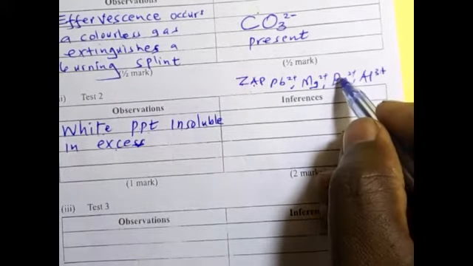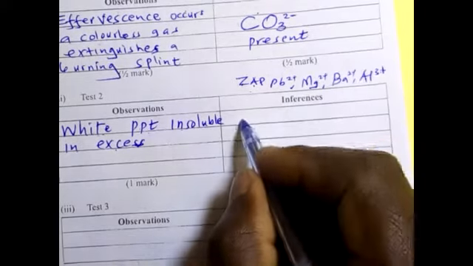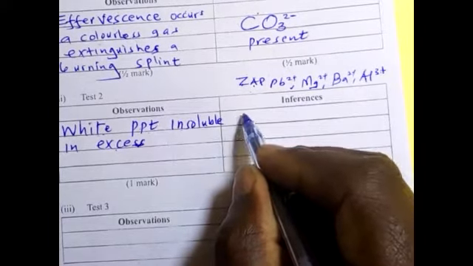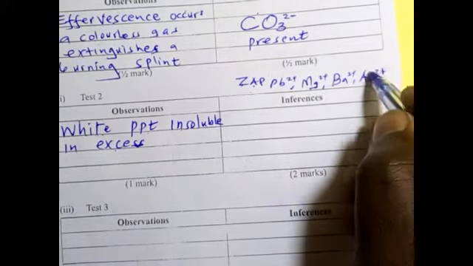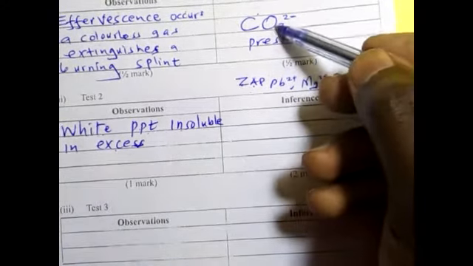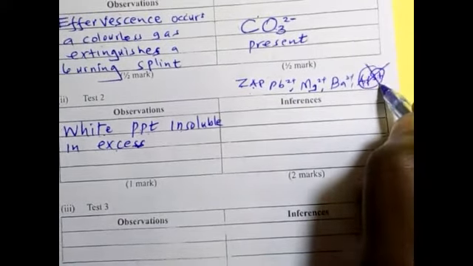Remember, why I'm not going to allow aluminium is that aluminium carbonate is not there. Do we have aluminium carbonate? Because we have said that carbonate is there. Aluminium carbonate does not exist. Therefore, aluminium is taken out. Right?